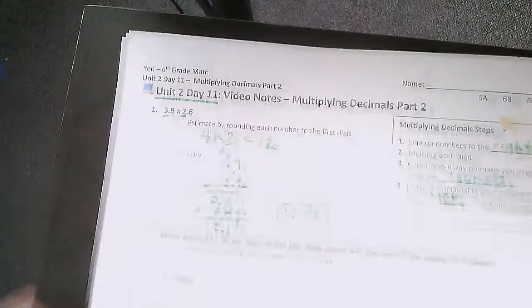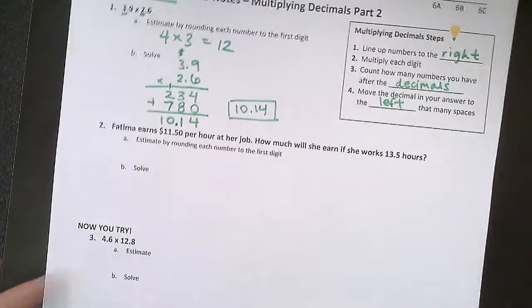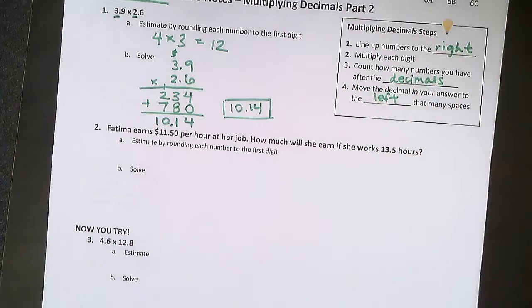Let's try one more. But first, it sounds like we might need some gold coins. Good job to us.